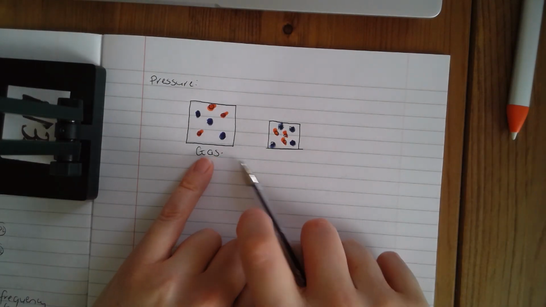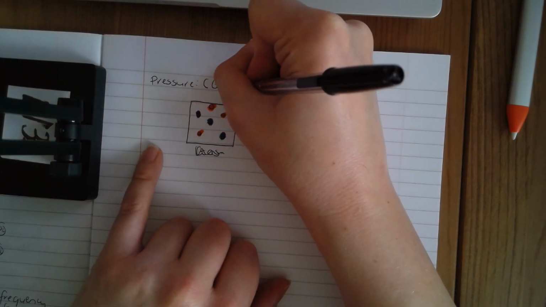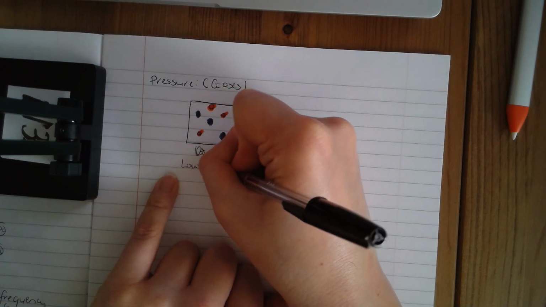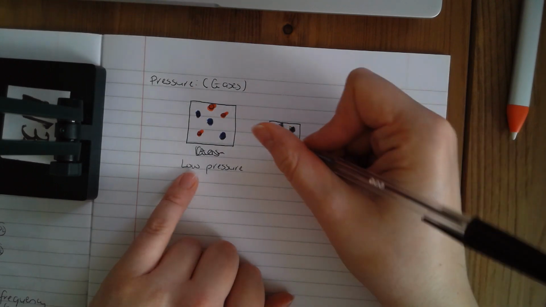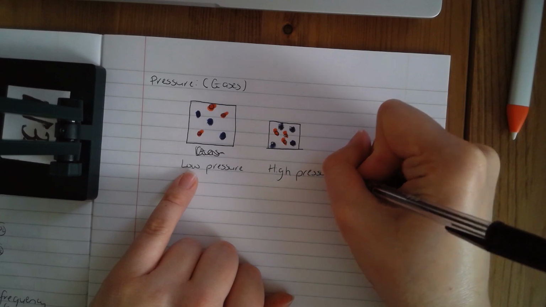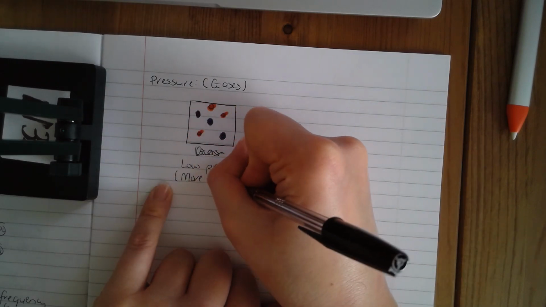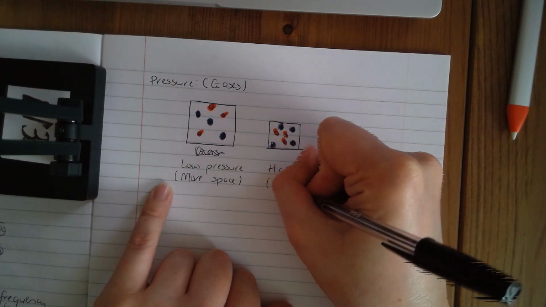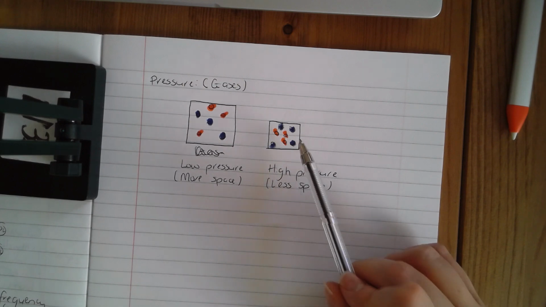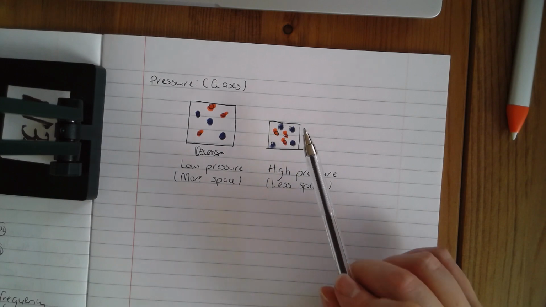Okay, so this is only true for gases. Pressure, only true for gases. Okay, but this here would be a low pressure. By low pressure, I mean they've got lots of space. And then this picture here would represent high pressure. So if it's low pressure, you have got more space. High pressure, you've got less space. And if there's less space, those particles are going to collide more frequently. If they're colliding more frequently, you are going to get a greater rate of reaction.